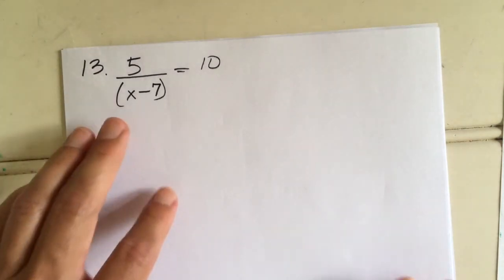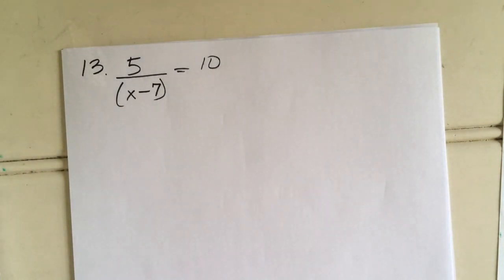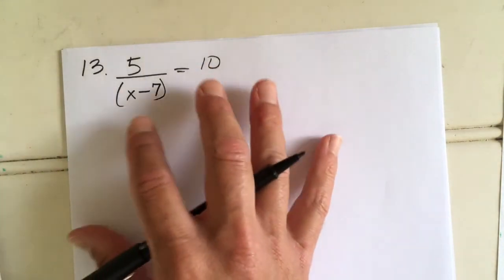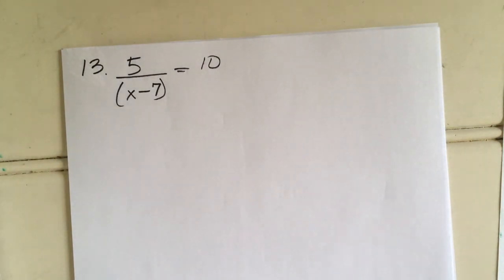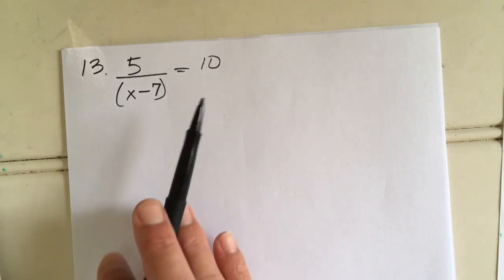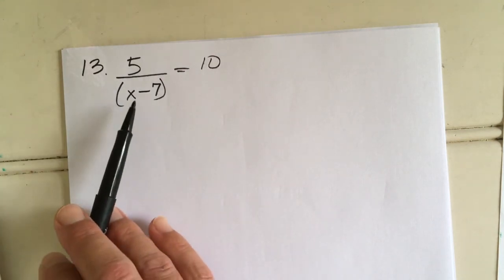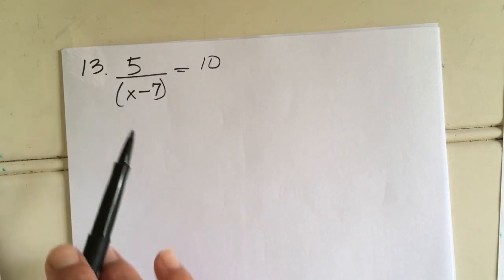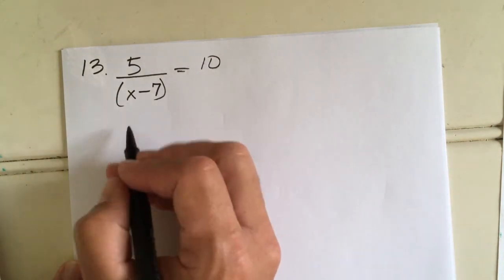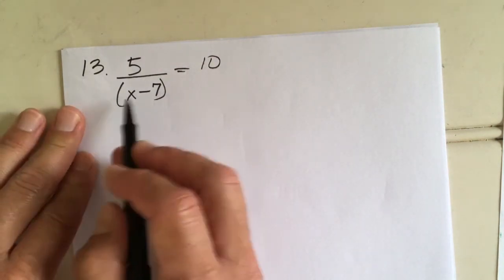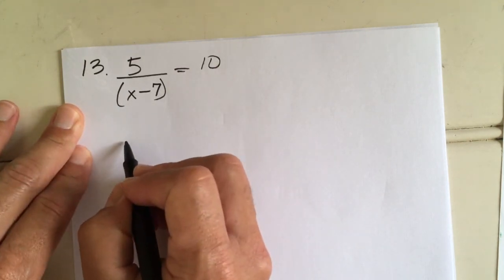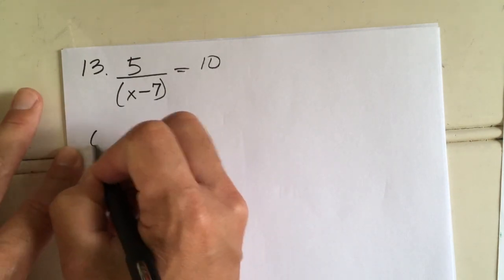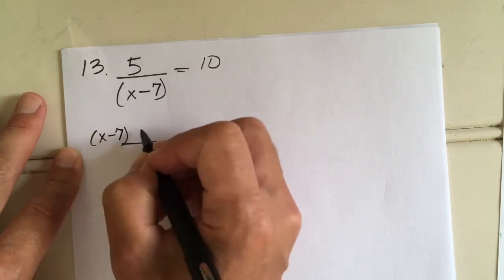The reason this is in parentheses is just to show you something here: when we want to get this off the bottom, it's really the same as the last problem where we could cross multiply, or we can multiply both sides by x, but we can't just multiply by x because of this minus 7 here. So we have to multiply by x minus 7. So yeah, we're going to multiply by this whole expression here. All right, so what that's going to look like then is x minus 7.